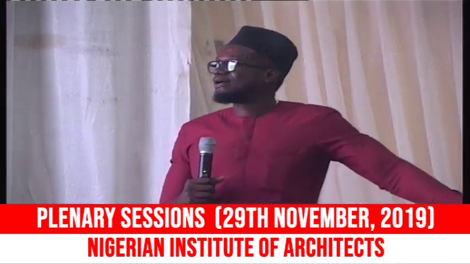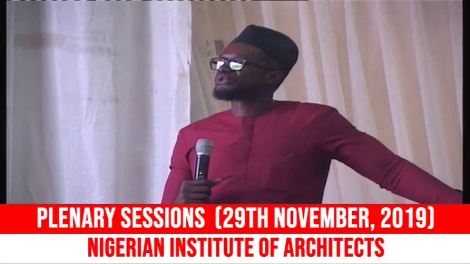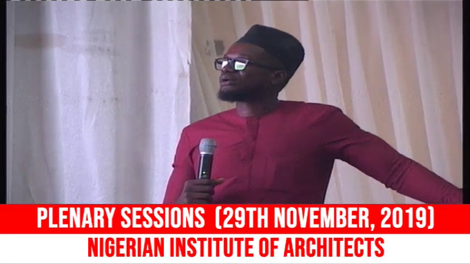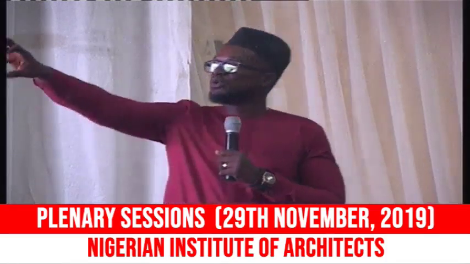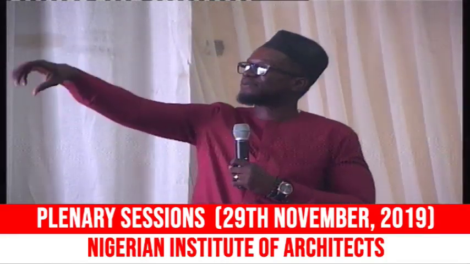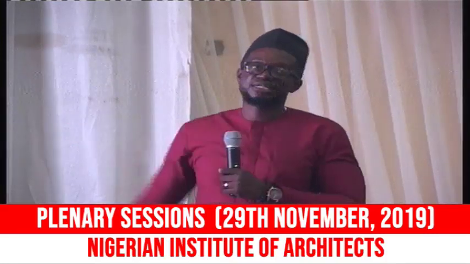Now, what I tried to do with this slide was to create what we understand by the nucleated settlement, where I grouped people together in that area, then I now have these non-structural concrete boulders around.